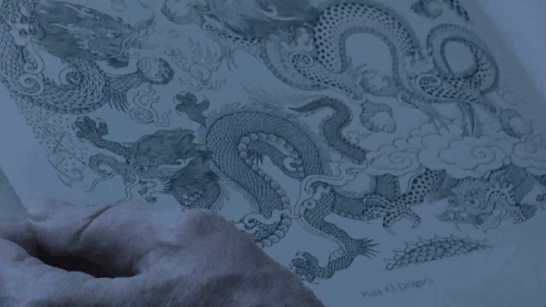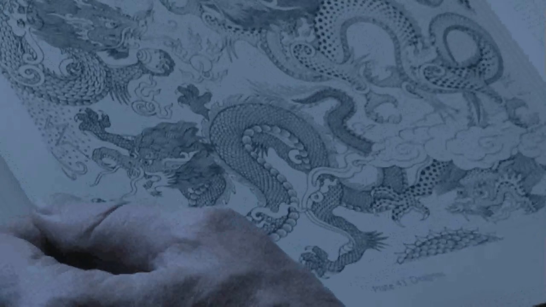Here's a dragon with 5 claws that I was talking about before. There's a dragon with 4 claws, like that. So these are the different species of dragons. Like this is a water dragon down here. Can you perhaps just talk a bit about the water dragon, especially?